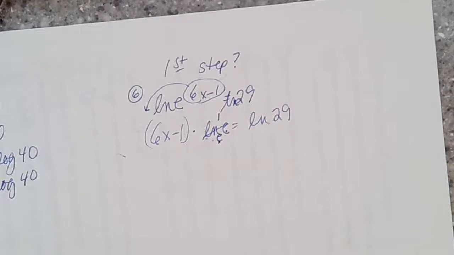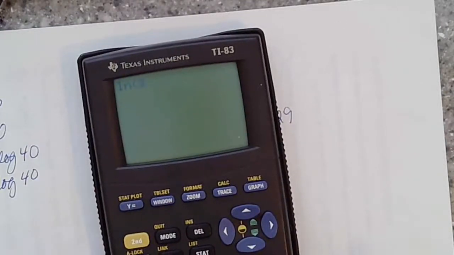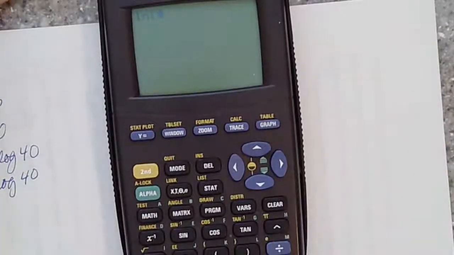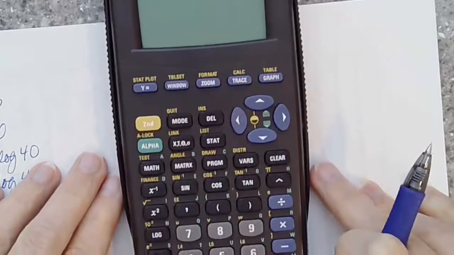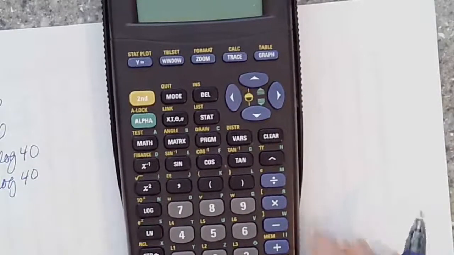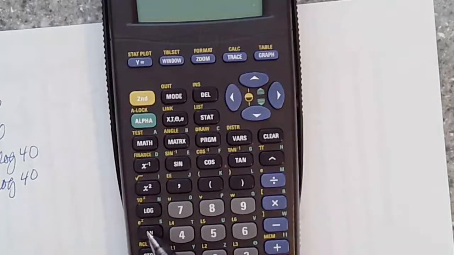To do that on your calculator, it would look like this. You would find your ln button, and find e on your calculator. Some calculators have an e and an e to the x. Let's see if I can show you here. My calculator, which you don't have to use a graphing calculator, this will be true on any type. It has an e button, just regular e here, and it also has an e to the x.